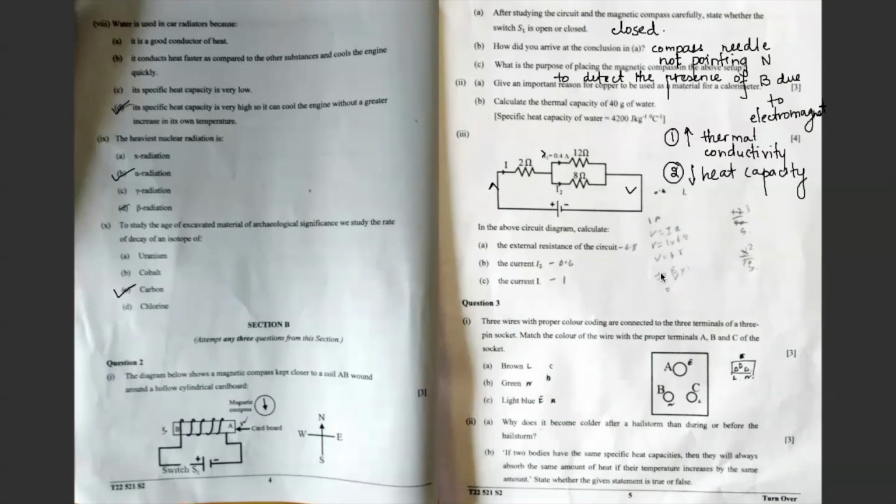Okay, question 2, the second part. Give an important reason for copper to be used as a material for a calorimeter. Out of the 3 reasons that are there in the textbook, only any one reason is required here. Either you could have written that it is a very good conductor of heat, that means it has high thermal conductivity, or you could have said that its specific heat capacity is low, or you could also have said that copper can be beaten into thin sheets and this causes the heat capacity of copper to drop. So any one of these 3 reasons.